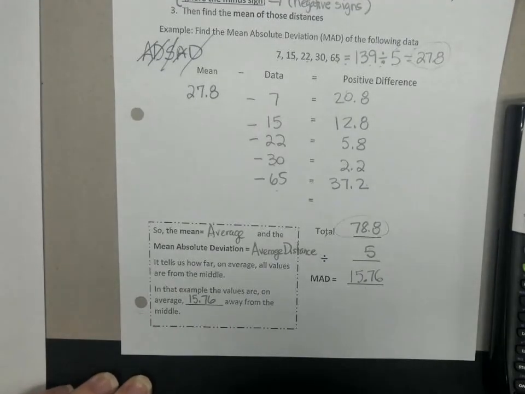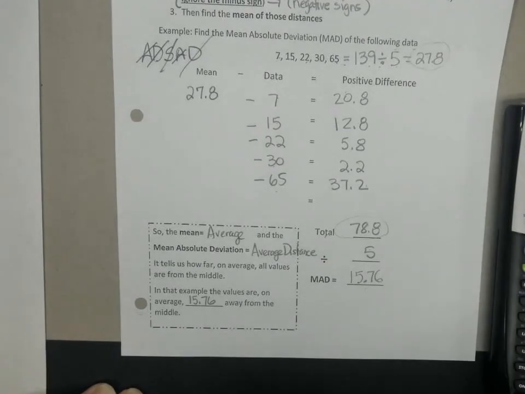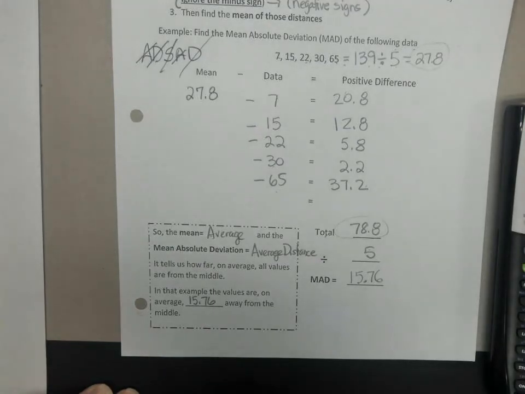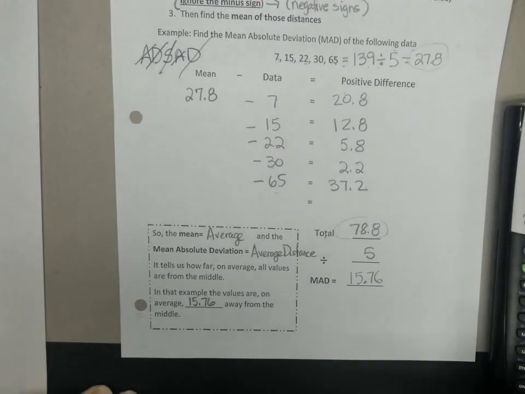You will never, ever be asked a question in 8th grade to find the mean. So if they're asking you to find the mean, or the average distance from the mean, they mean the mean absolute deviation. Always drink soda at dinner.